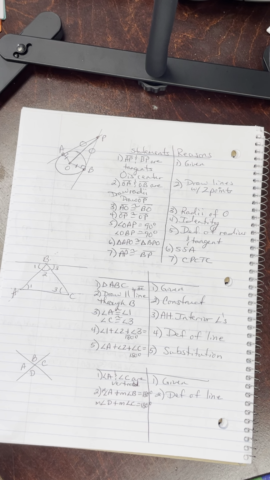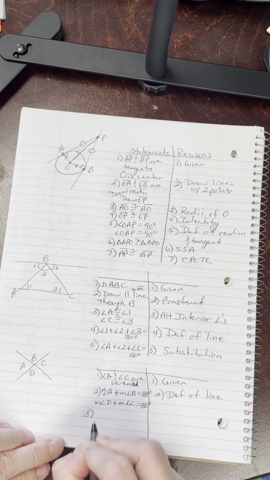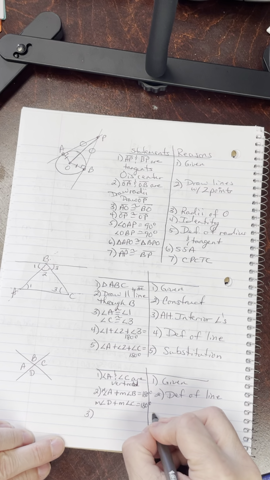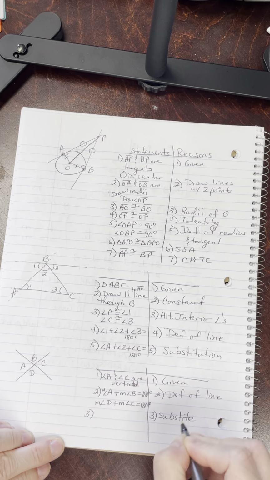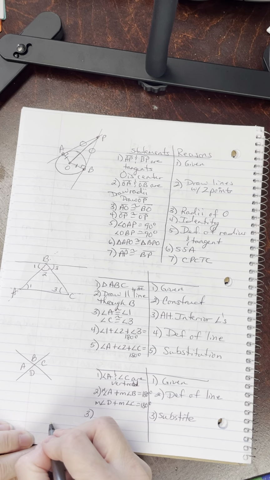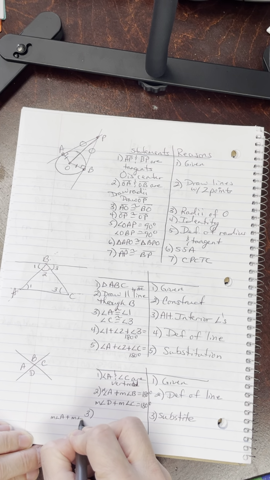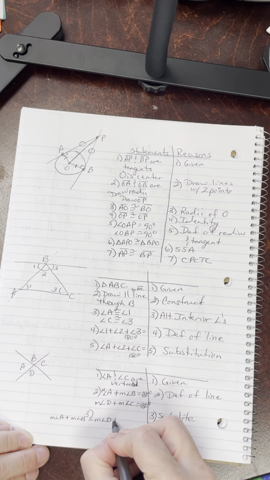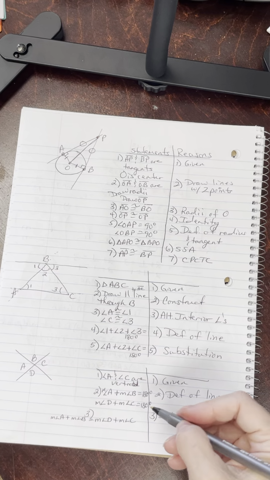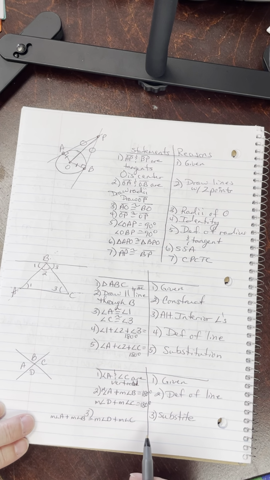Now, if I have these two equaling the same thing, I can state with substitution that, and this is going to be much longer, the measure of angle A plus the measure of angle B equals the measure of angle D plus the measure of angle C. So instead of making them equal to 180, I'm equaling them to each other.